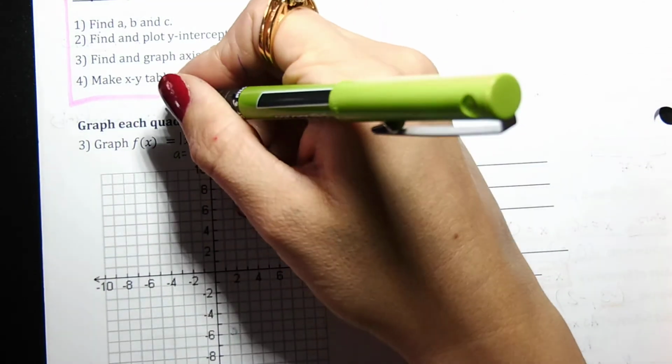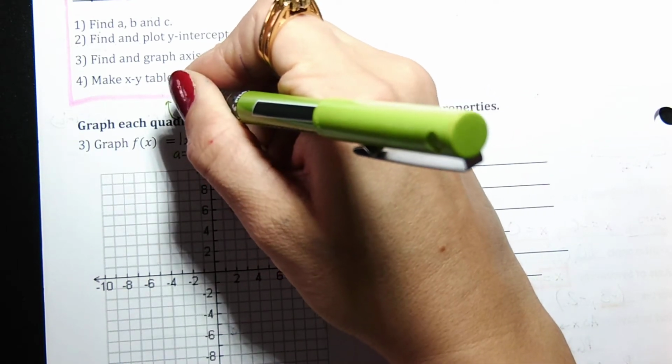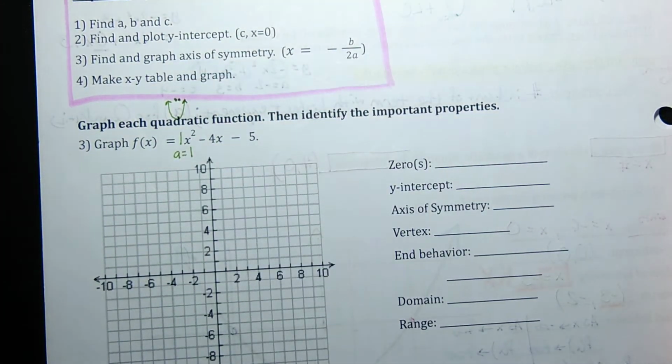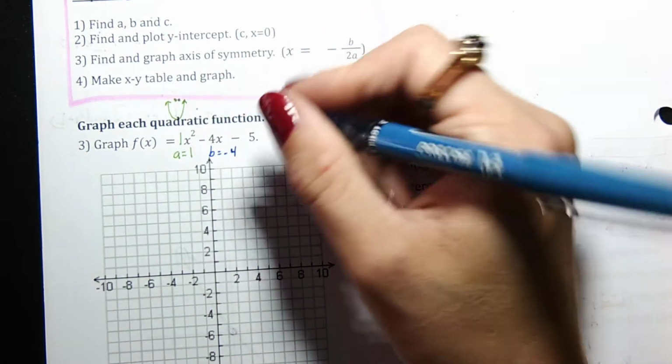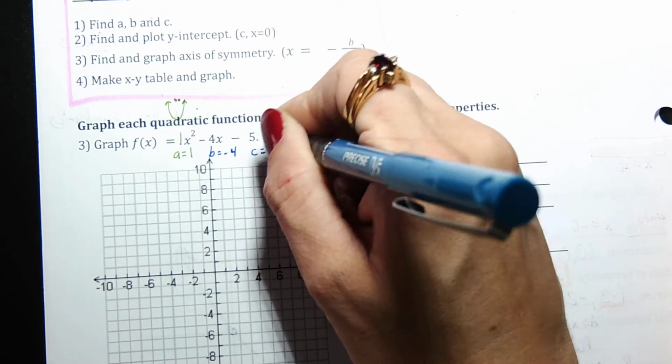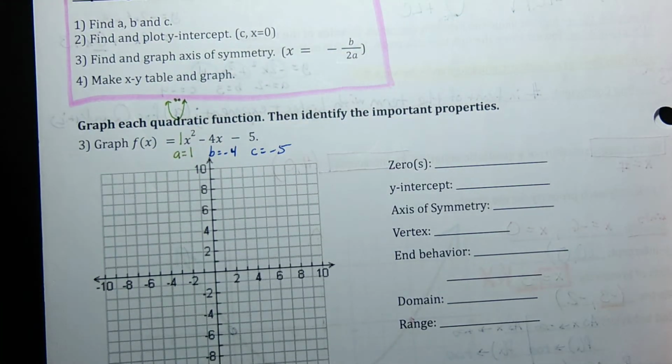So I'm just going to go ahead and draw that right here. So positive A value, positive leading coefficient, end behavior is going up and up. My B value is -4, and my C value is -5. So notice that this is just the coefficients. I don't take the x squared. I don't take the x with it.